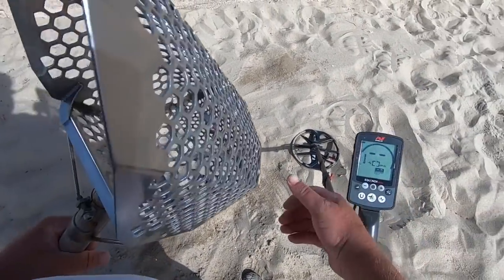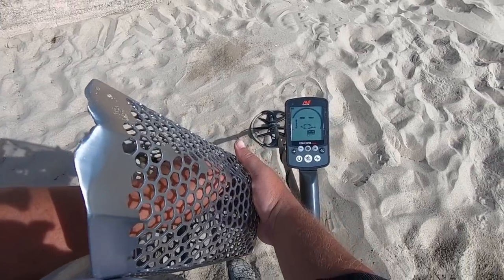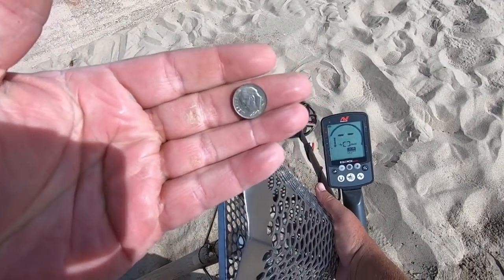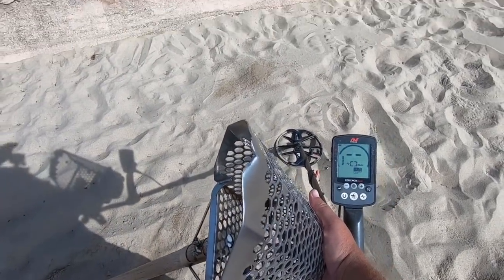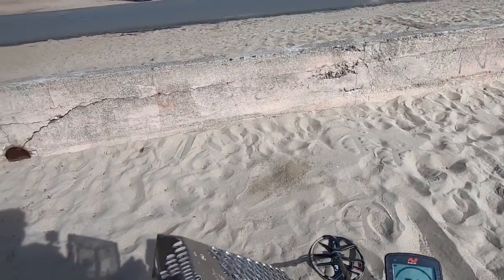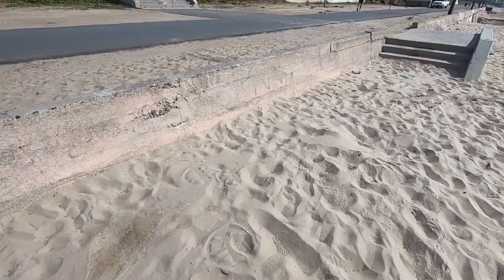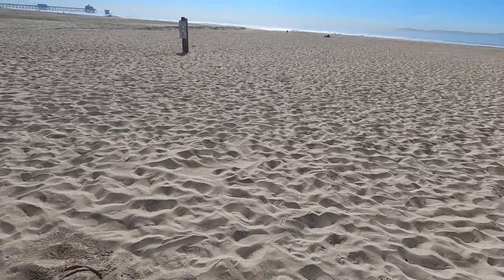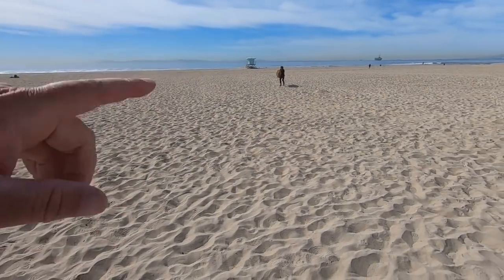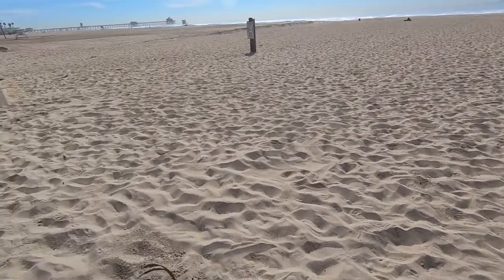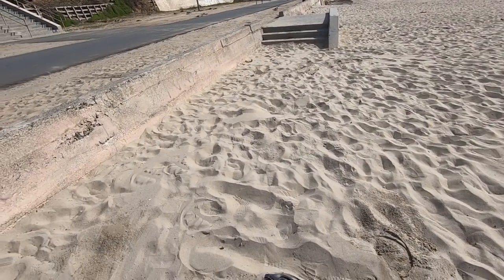Okay, this is a little crazy. I really haven't been getting any sounds. I walked back up from the beach. There's a dime. Right when I got here to this wall, I started getting a couple sounds. Oh, I got that one. Now I got those three. Coming all the way from that lifeguard tower, I got a quarter. Anyways, let's keep going.